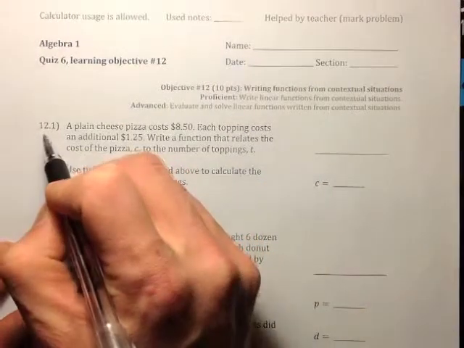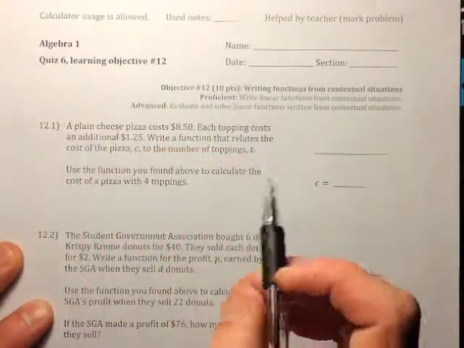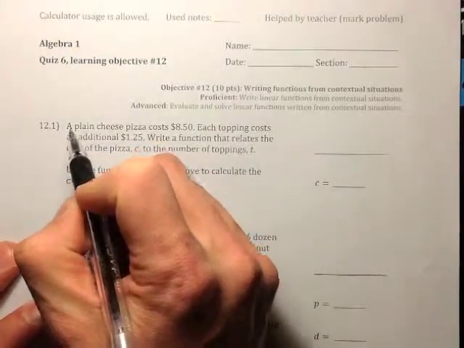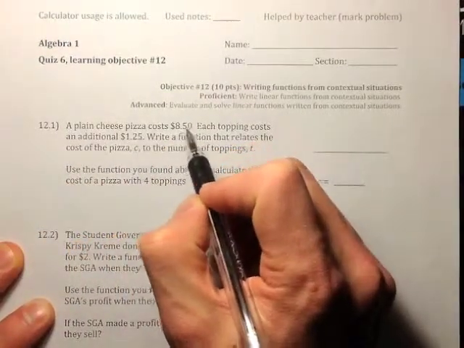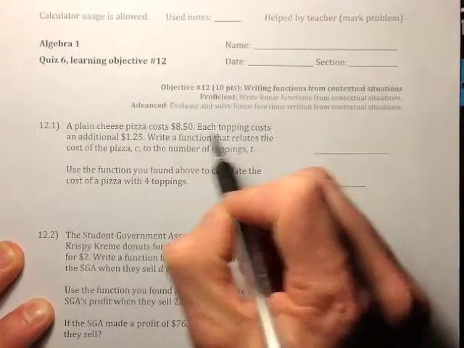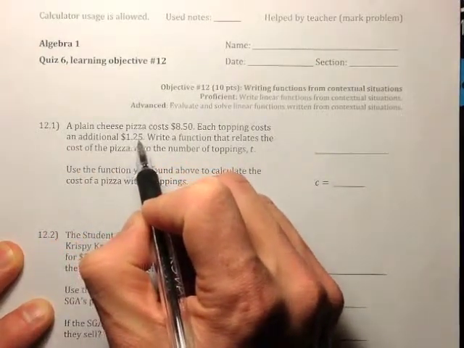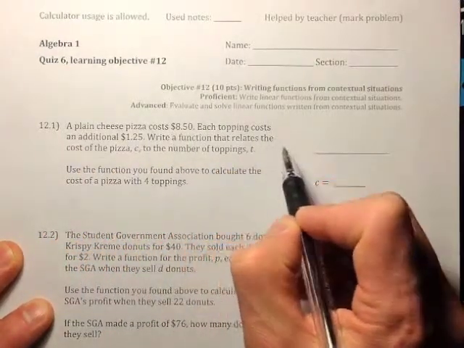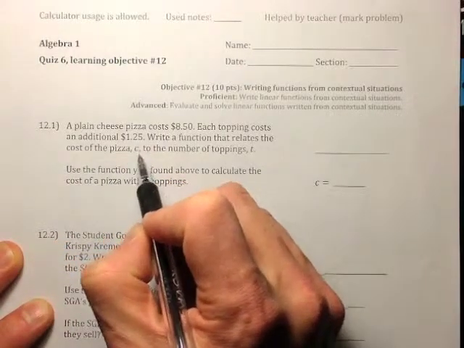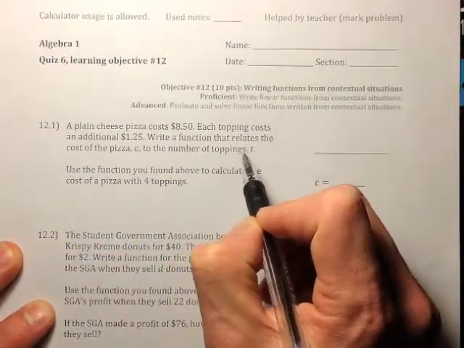Now, in problem 12.1, the problem says, a plain cheese pizza costs $8.50. Each topping costs an additional $1.25. Write a function that relates the cost of the pizza, C, to the number of toppings, T.